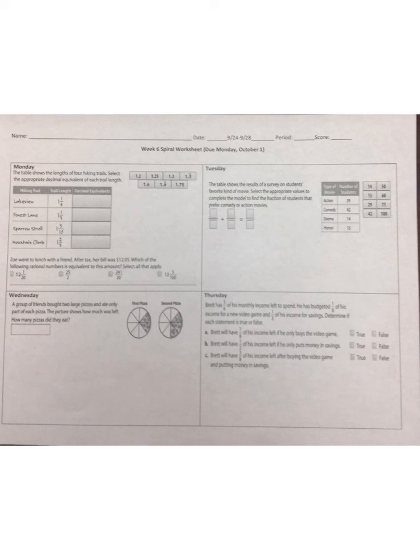Hi guys, welcome to the corrections for week 6 spiral. As always, make sure if you get something wrong that you're making a full correction, not just writing the answer. Put the work that goes with it.